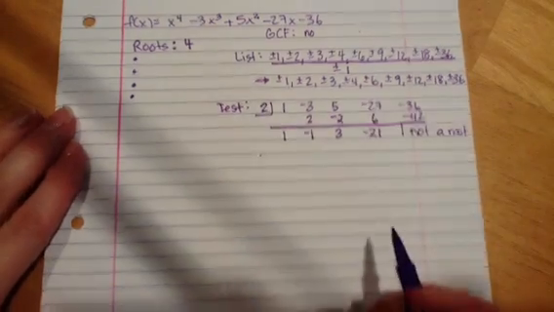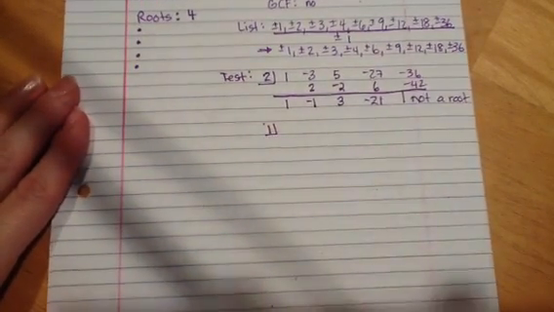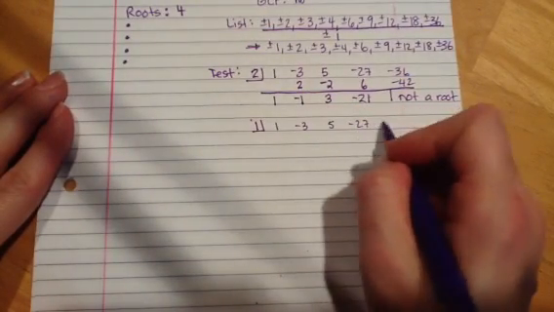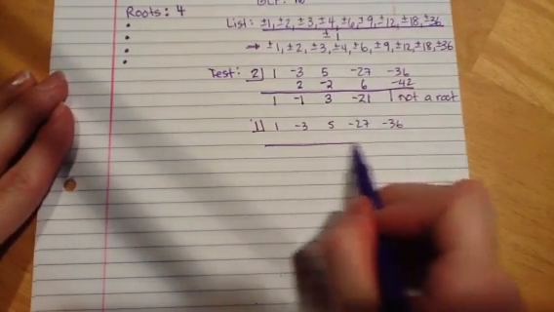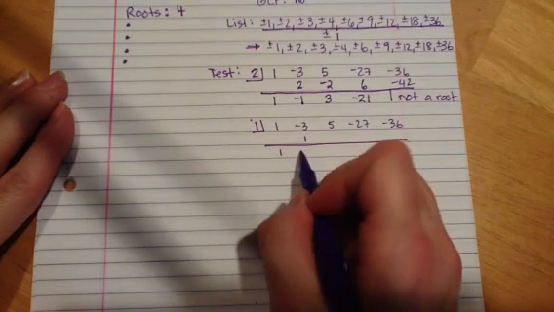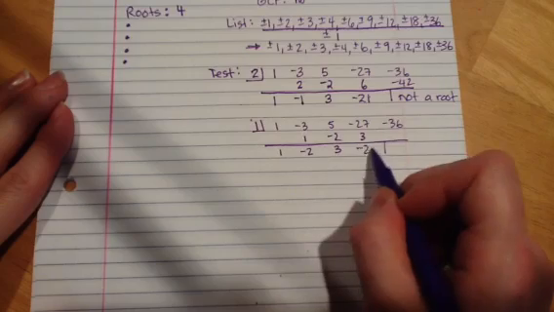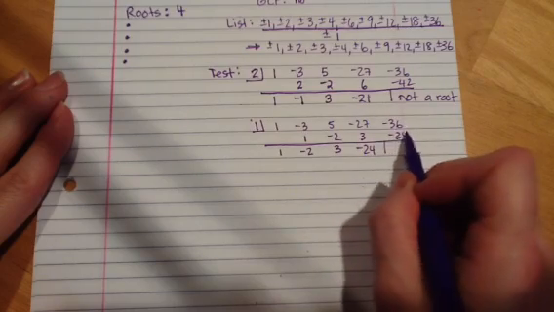So let's go on to 1. 1, -3, 5, -27, -36. Let's see, 1, 1, -2, -2, 3, 3, not gonna happen, right?